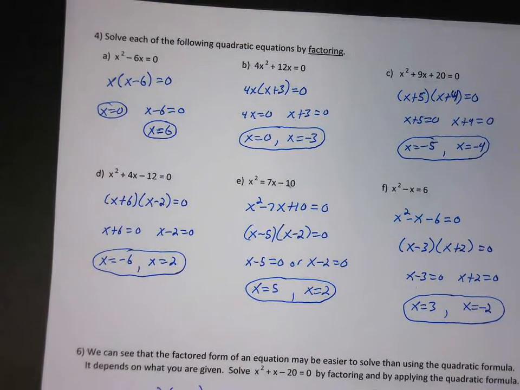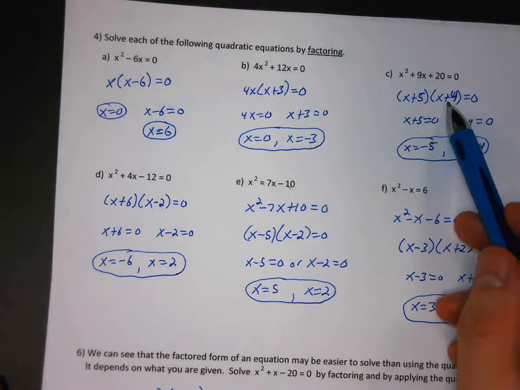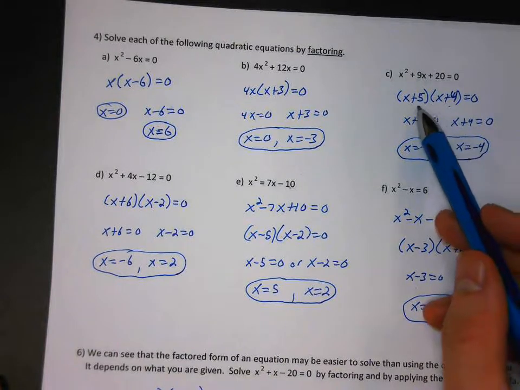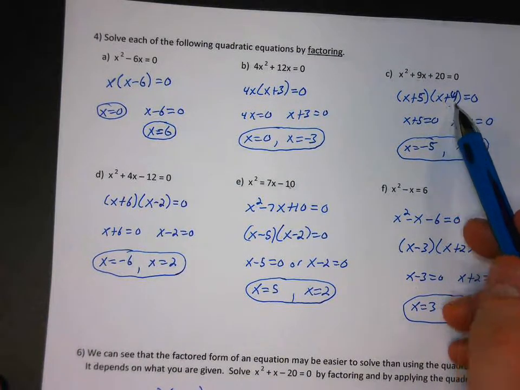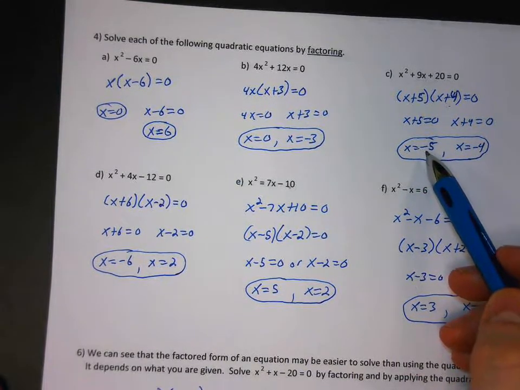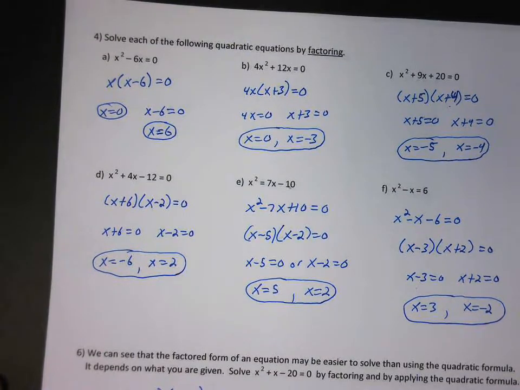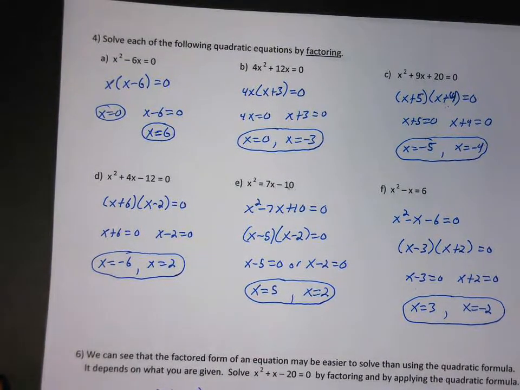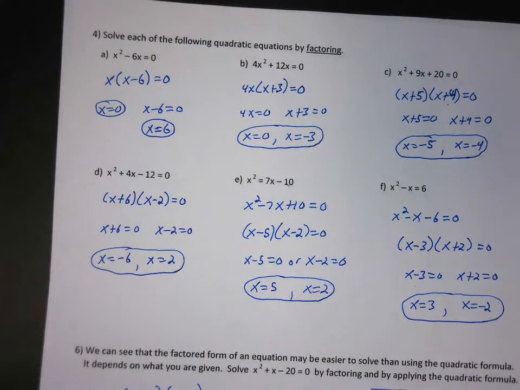Okay, so there's the solutions for those. Not much for me to say here, except I have kind of messy writing there. This is an x plus 4 in part C times x plus 5. So that's a plus 4 right here. So you get negative 4 and negative 5 for your solutions for x. Okay, so that's number 4. Not much for me to say on those. And then finally question number 6.